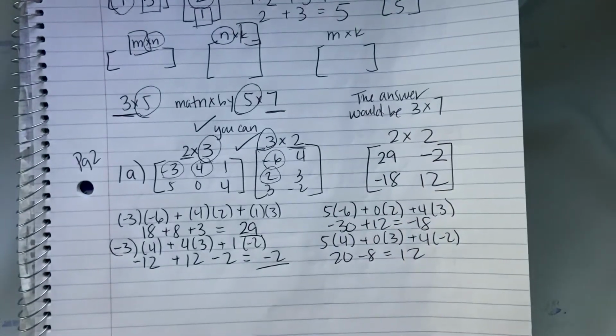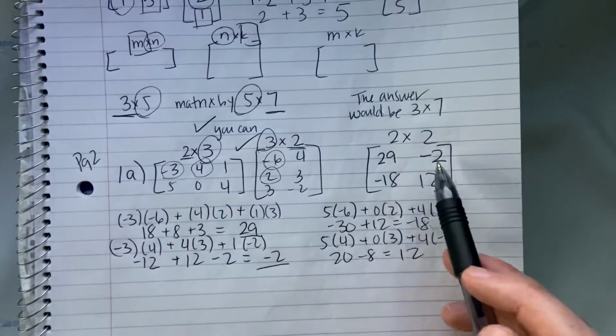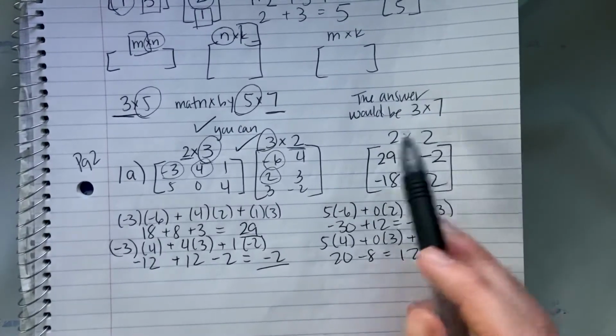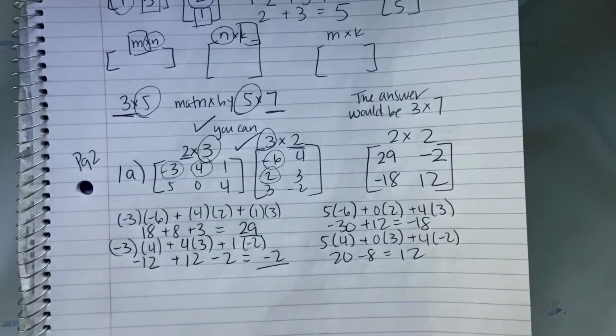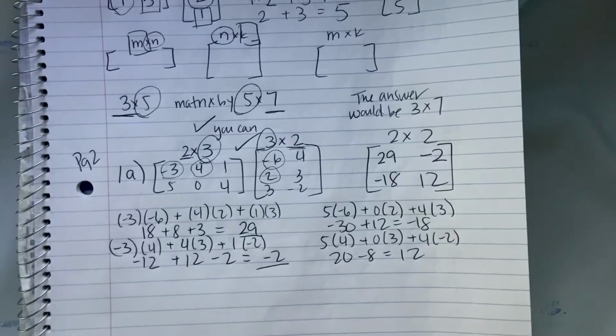So this allows me to do this multiplication, and I get the answer. It's a matrix 29, negative 2, negative 18, 12. That's a 2 by 2. So it's a relatively long arithmetic process. As you can imagine, the matrices can get even bigger than that, but it's not so bad.